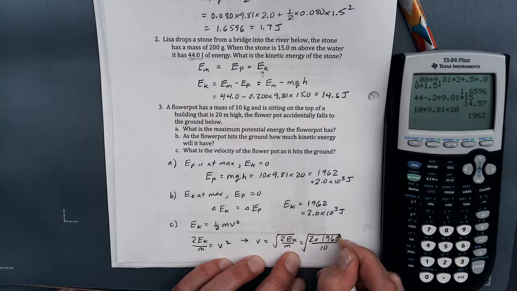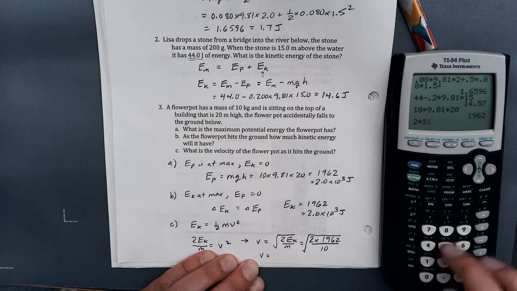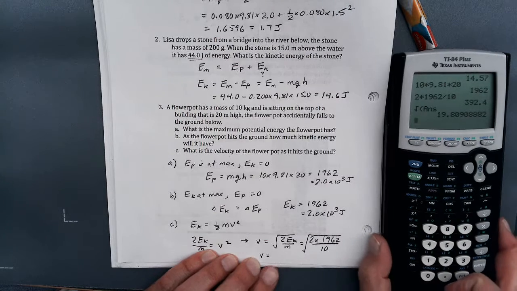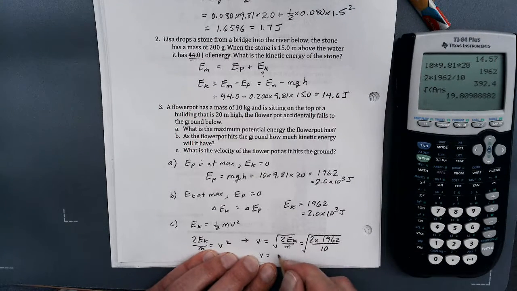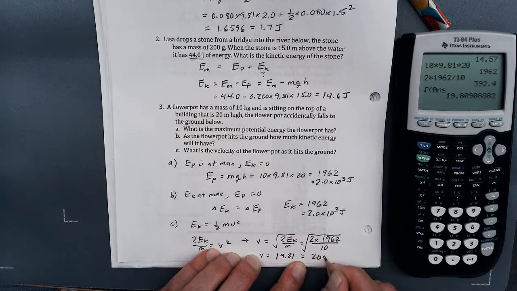Don't forget to square root. And I get 19.8, and so it should be 20 meters per second. I'll put 19.81 and round it to 20 meters per second.